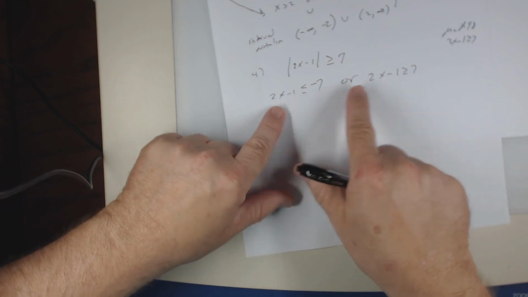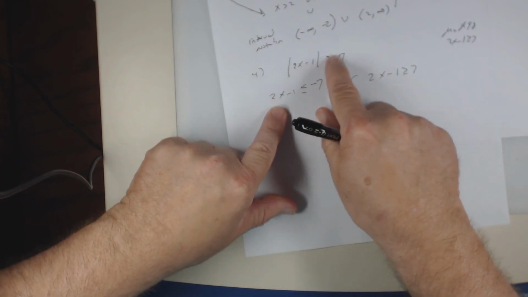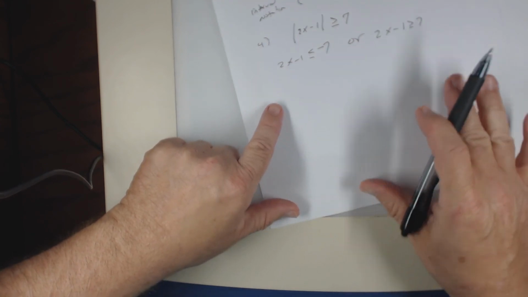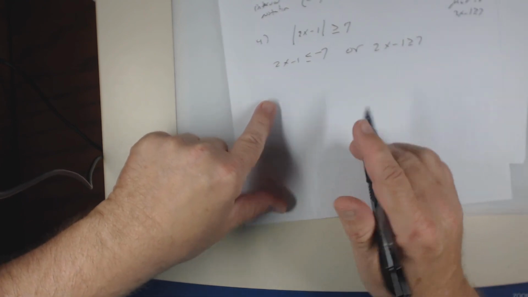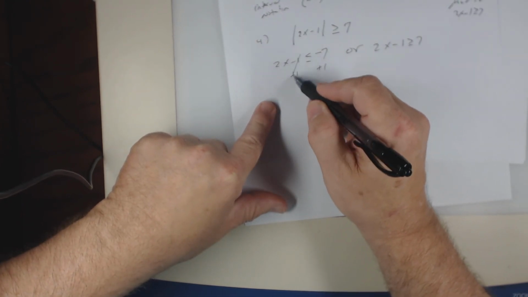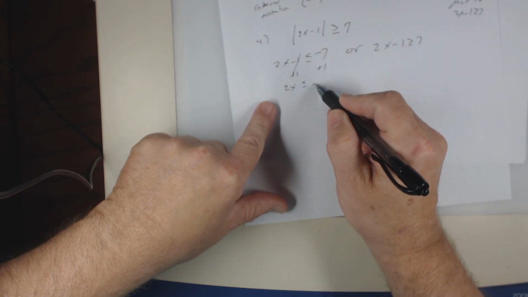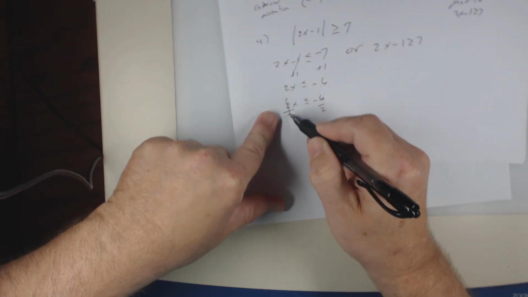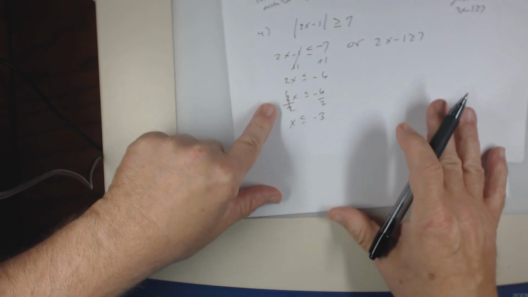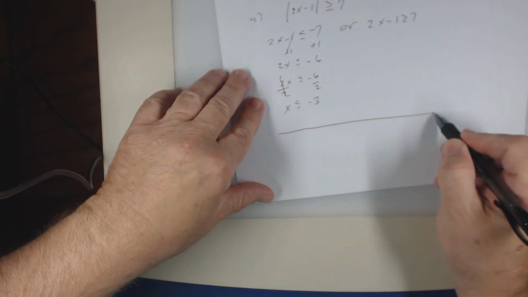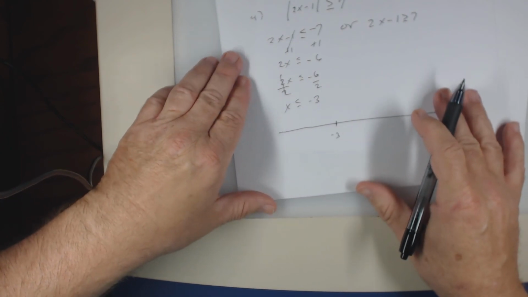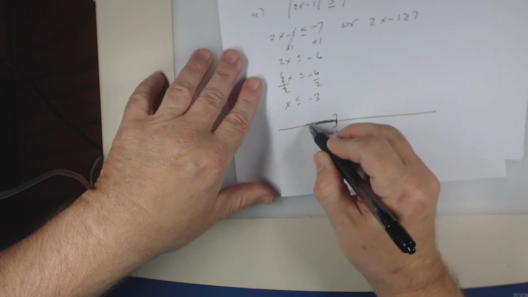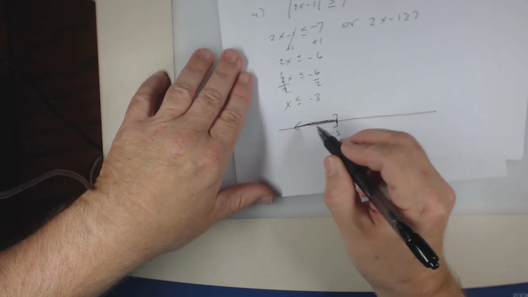All right. Now let's solve each one individually. So notice I went from an absolute value inequality to how many linear inequalities? 2. I've got to solve each individually. How do I get x by itself? Add 1 to both parts. So I get 2x is less than or equal to negative 6. What's the next step? Divide both sides by 2, and so x is less than or equal to negative 3. So my graph so far is going to look like this. Negative 3 with what on negative 3? Pointing which way? To the left, and shaded in with an arrow.